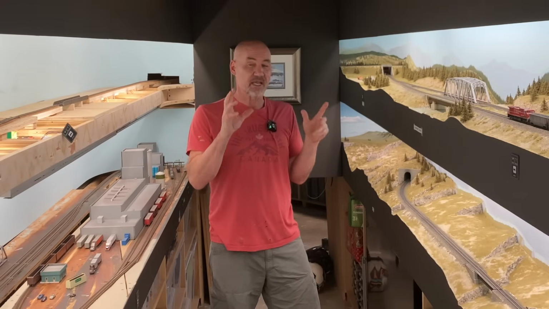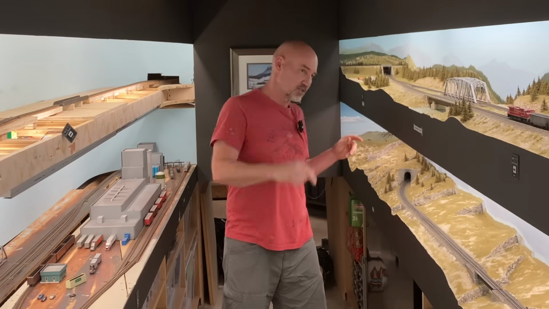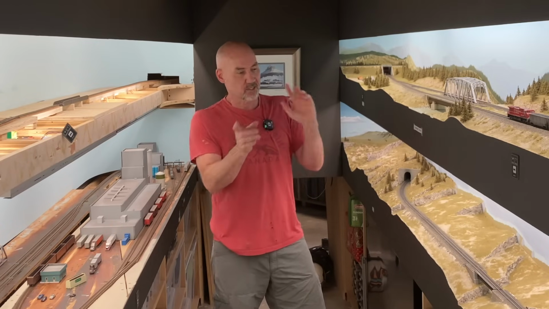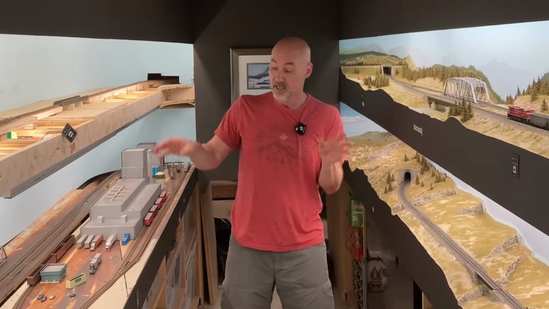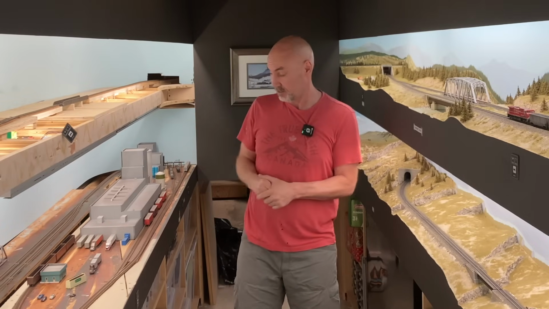So those are the bare basics to a peninsula. Divide it down the center so you can't see from one side to the other, and justify the loop at the end with topography. Aisleways are a little bit different animal.